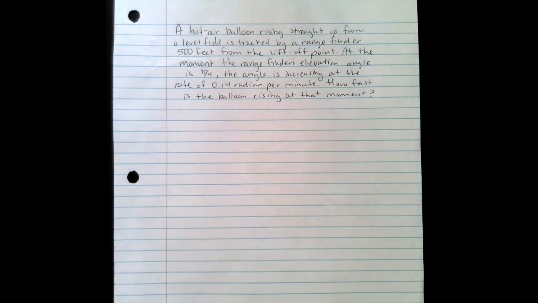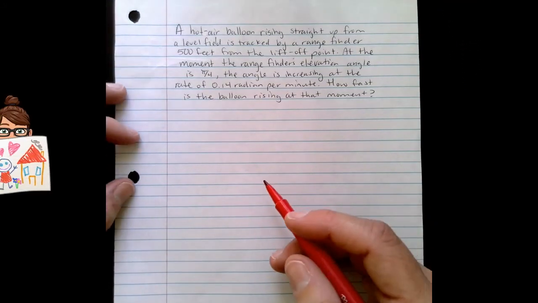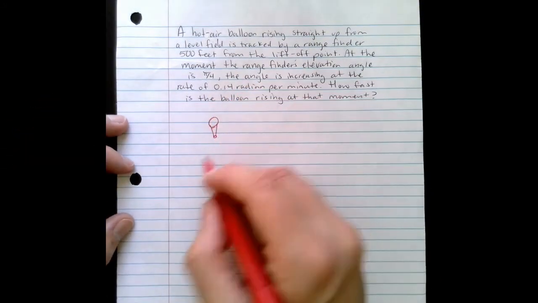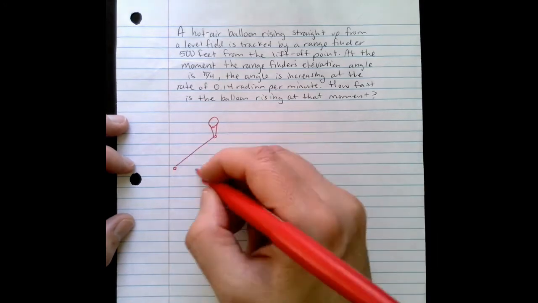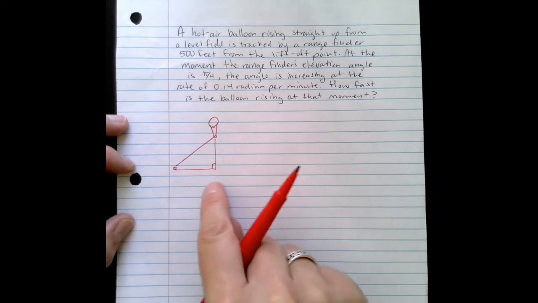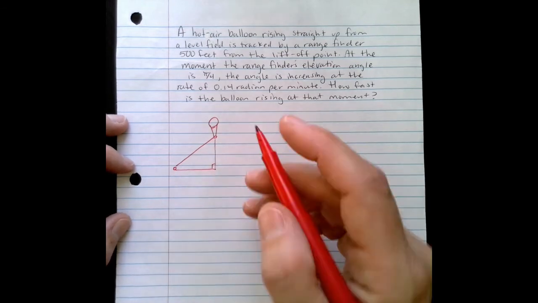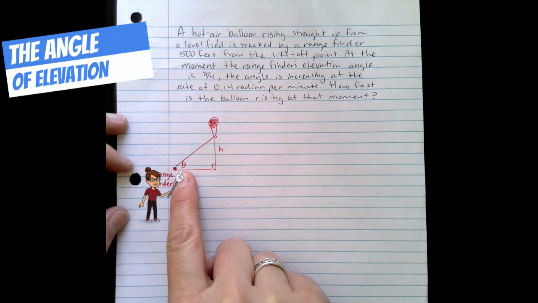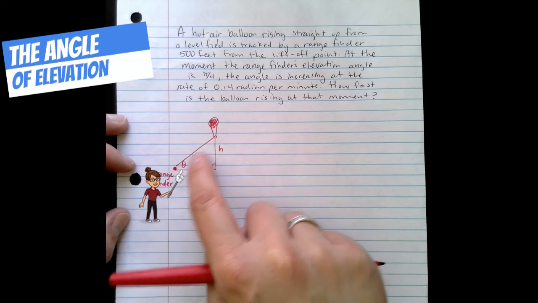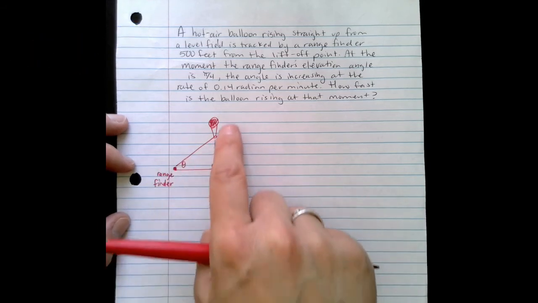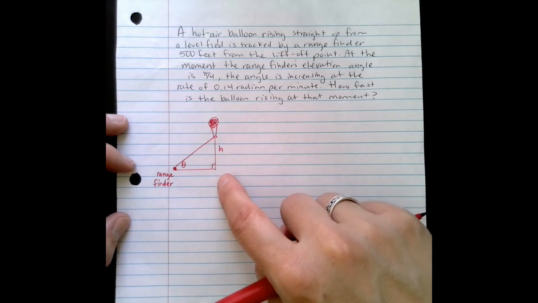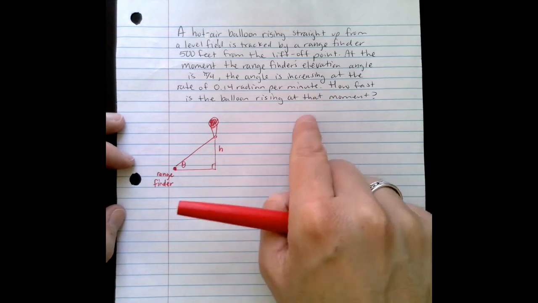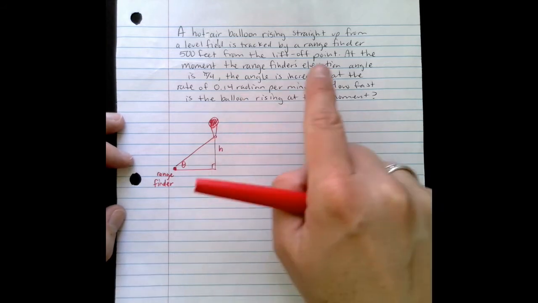So the first thing we want to do to help us understand this problem is to create some kind of picture. Notice we create a right triangle. So this is the angle created by what the rangefinder is tracking and the ground. Now we have some kind of a picture here. Now notice h represents the height of the balloon from the ground. And we also have some other numbers in here. So let's add in what we know.